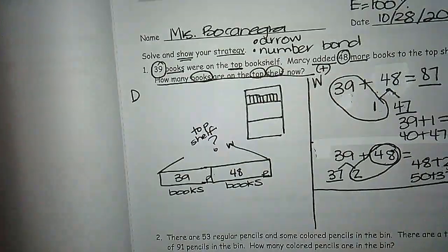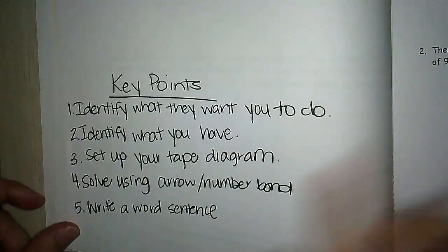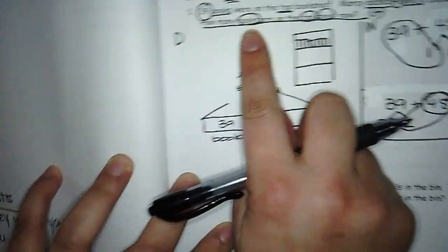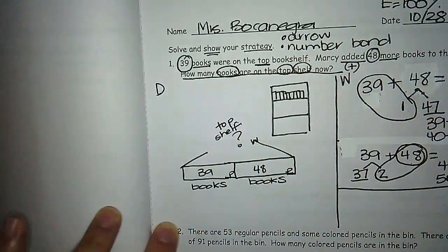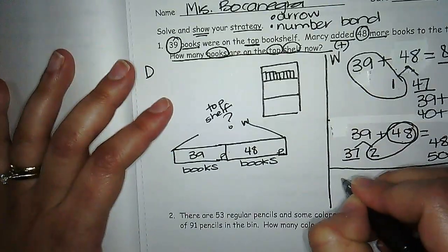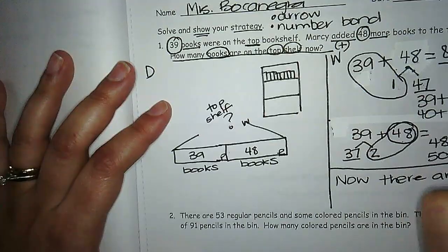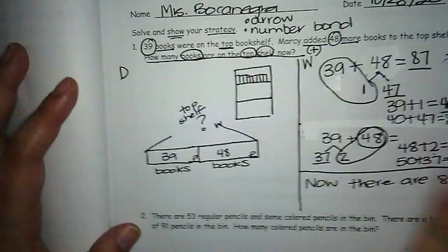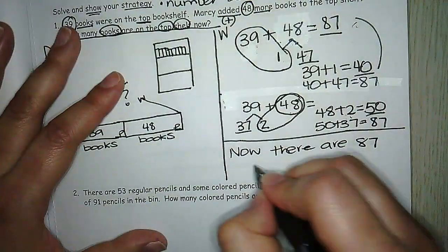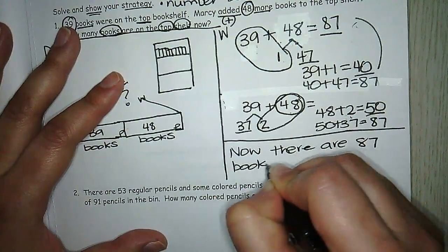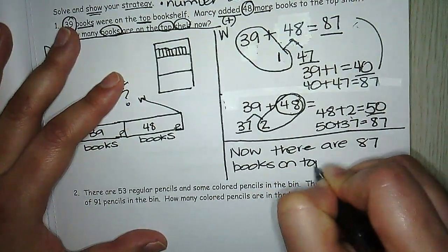So now I'm ready to do the last key point. Write a word sentence. So how many books are on the top shelf? So now there are 87 books on the top shelf.